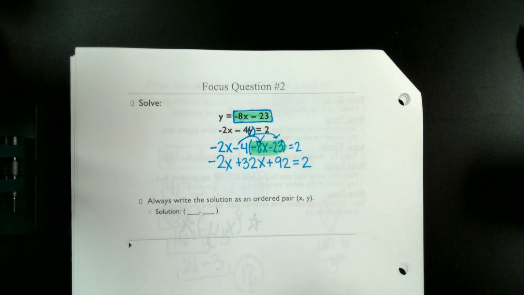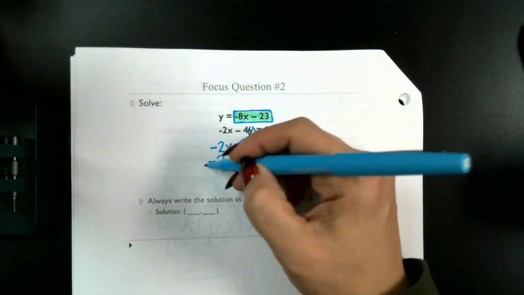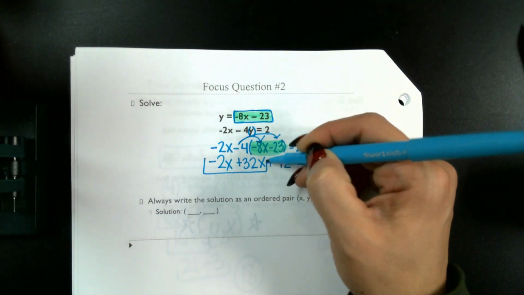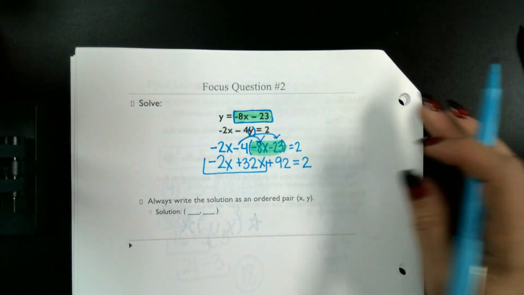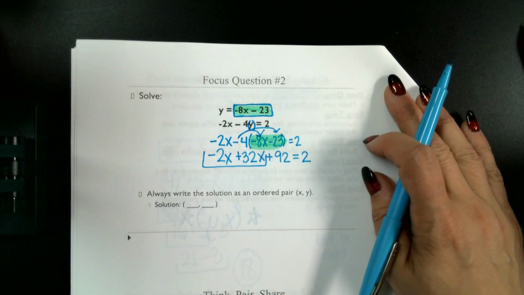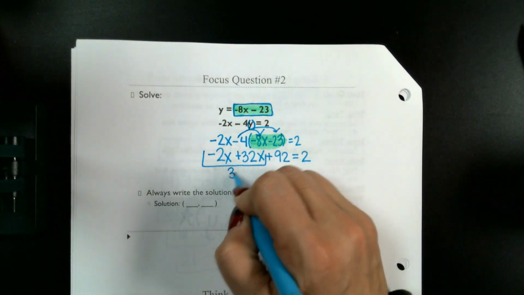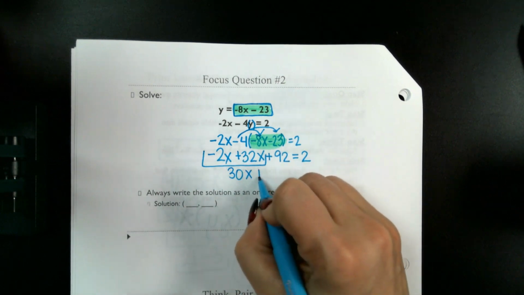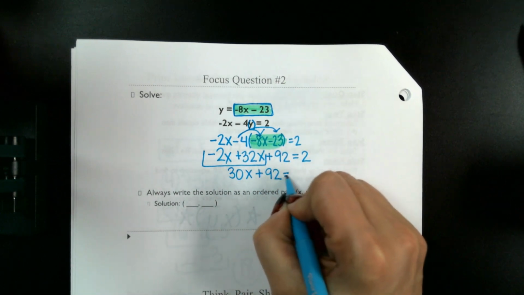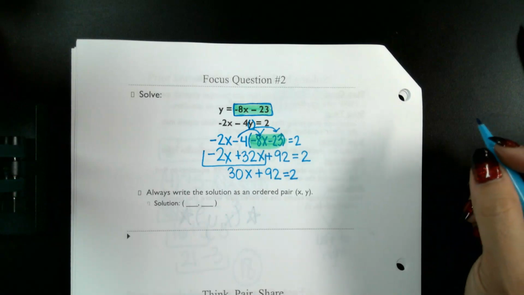All right, so once we distribute, is there anything that we can combine? The x's right here. So you need to add together the negative 2 plus 32. Should be 30x plus 92 equals 2. Okay?